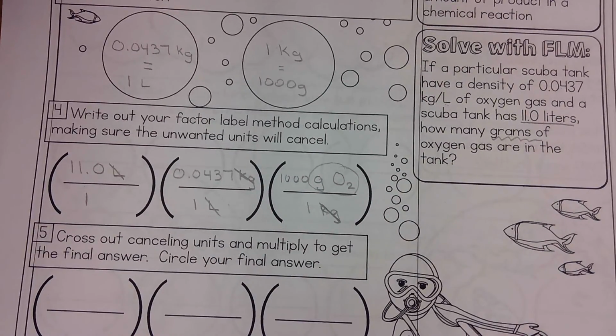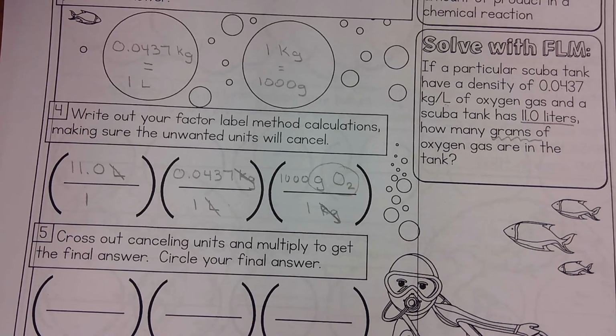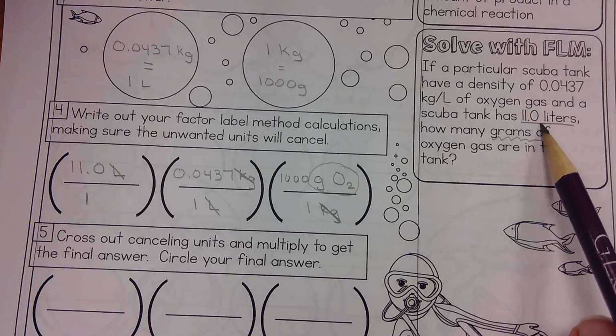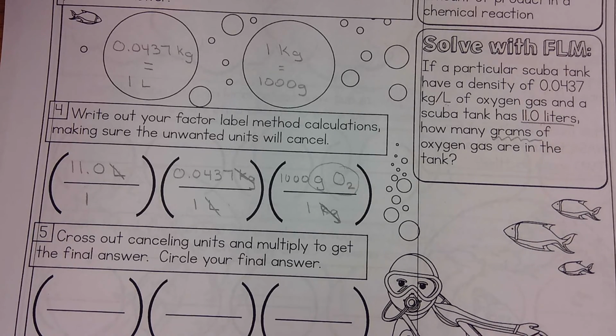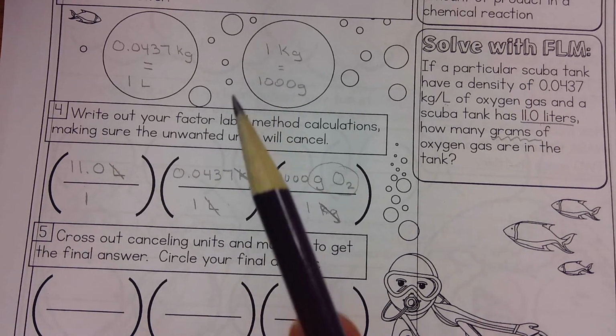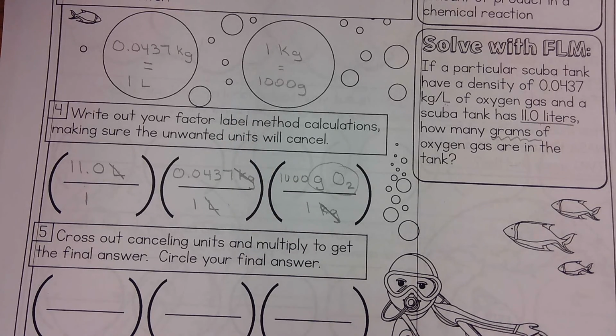And then I can just divide. This is easy. 481 divided by 1 equals 481 grams of oxygen. So my 11 liters of oxygen weighs 481 grams. How many grams? 481. Right. So these steps are super important. Memorize them, use them. In the next video, we'll do another example.